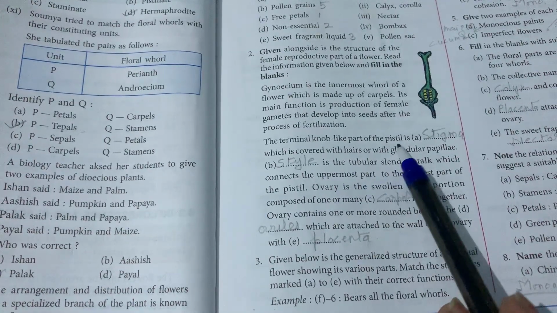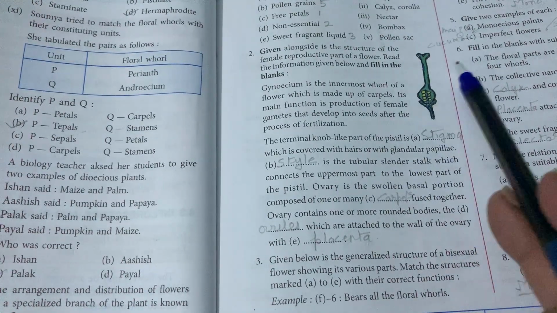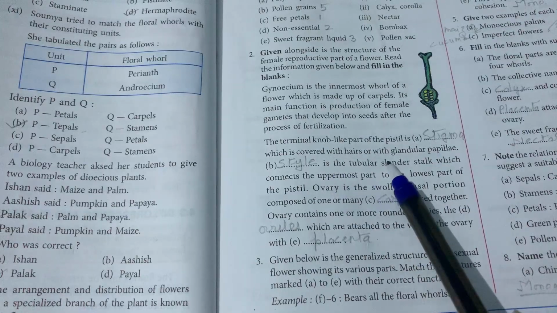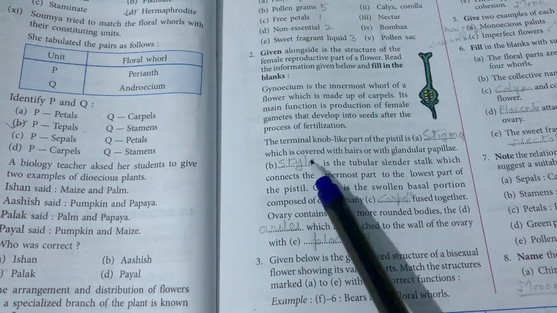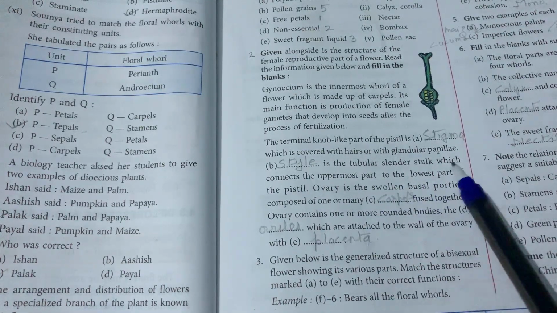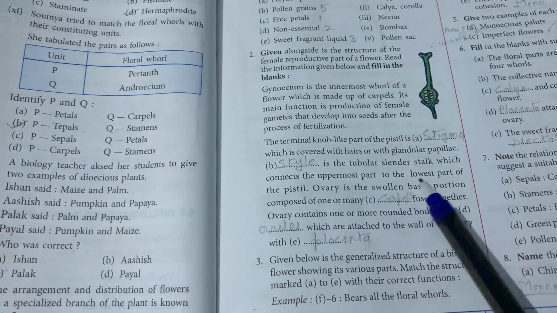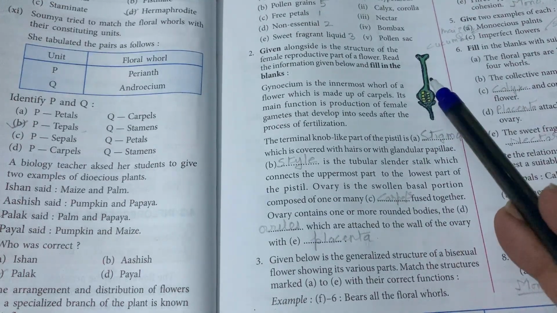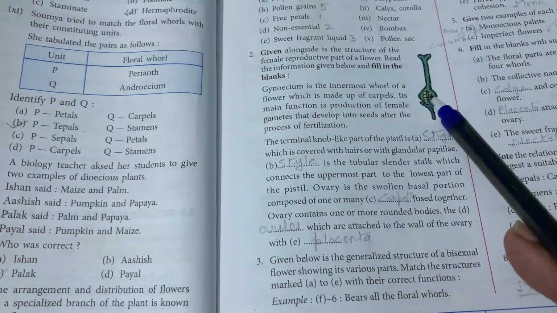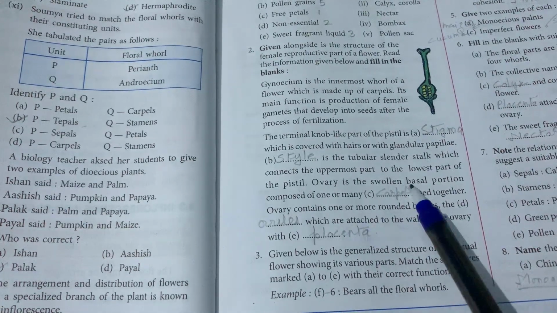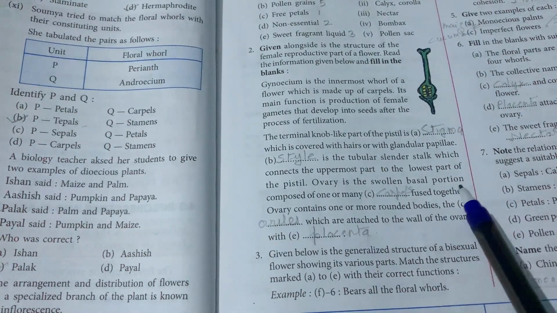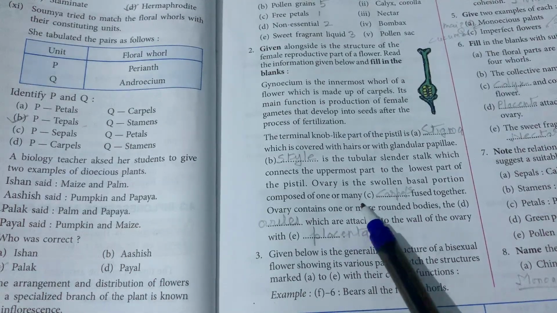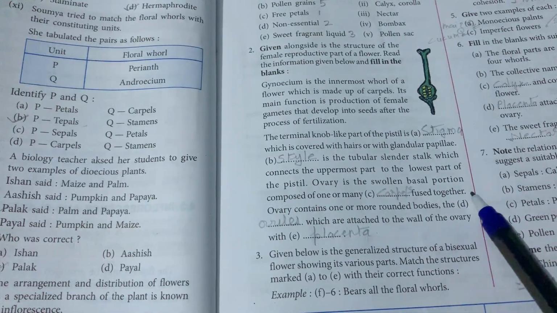The terminal knob-like part of the pistil, this is the stigma, which is covered with hairs or with glandular papillae. The style is the tubular slender stalk which connects the uppermost part to the lower part of the pistil. This is the style that connects the upper to the lower basal part. Ovary is the swollen basal portion composed of one or many carpels fused together.